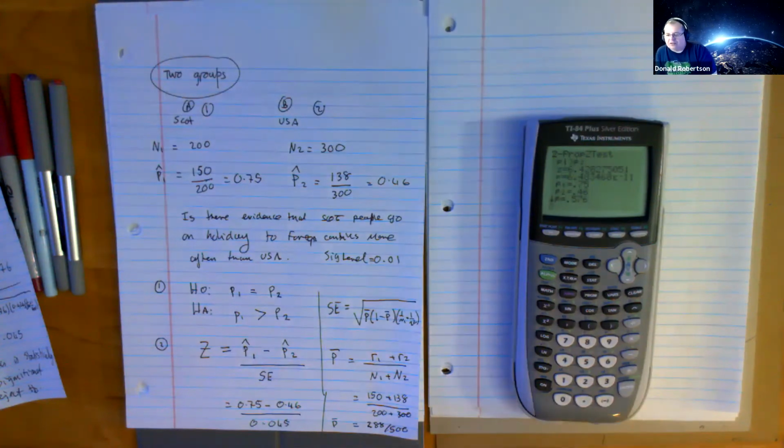Do you see that ugly e to the negative 11 guy? Remember our ugly e to the negative 11 guy? You see it's the same guy. Remember our Z score was 6.44? Can you see that 6.44? 6.48. I'm not going to argue about the second decimal place.